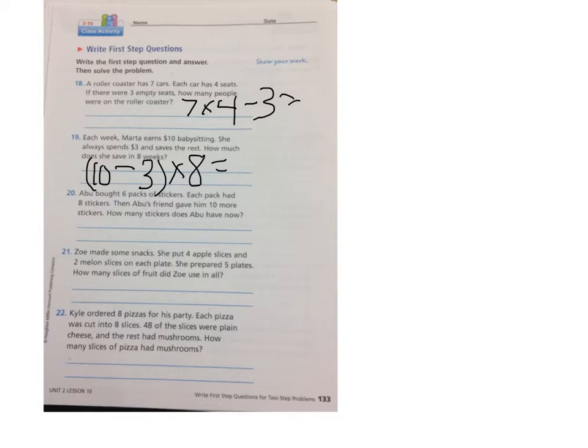As you can tell, I have not solved these, and you do need to solve the problem. So I think you guys can solve that. I want you guys to do the rest of them and then check them, okay? And finally, this one also is continued. So this is just like the last page that we did.